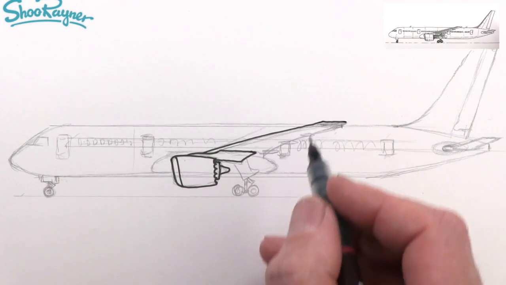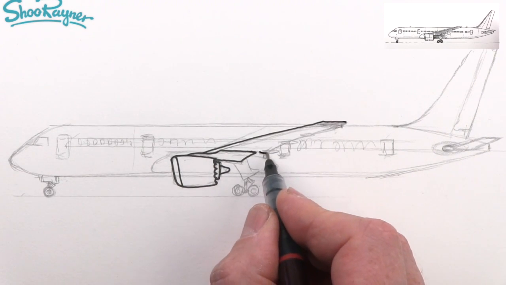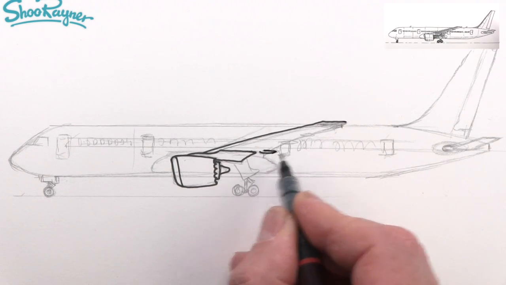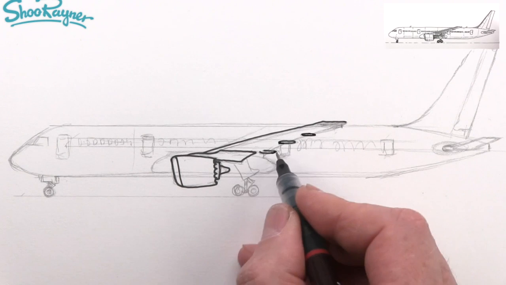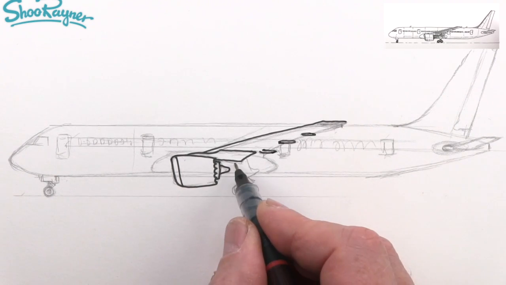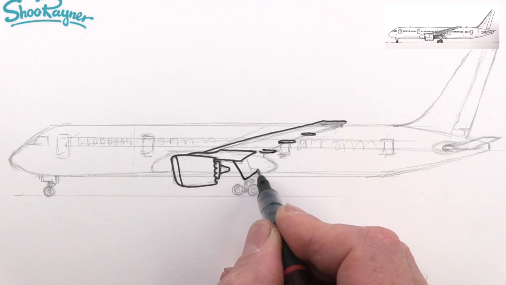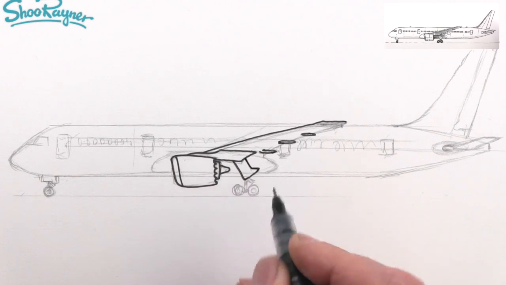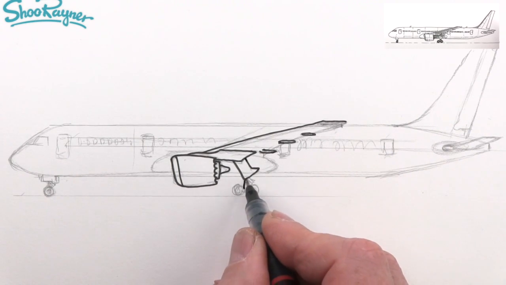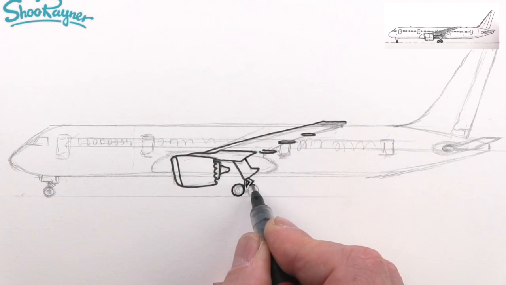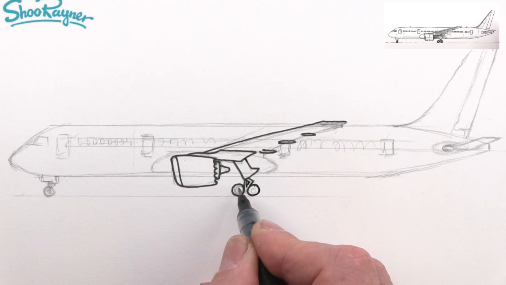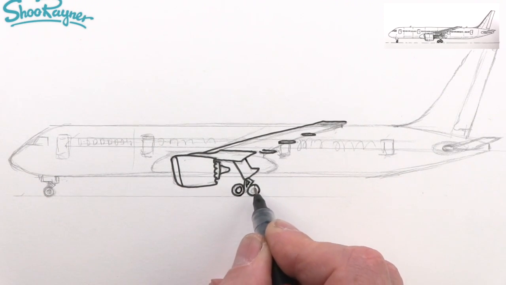It's trying to decide which bits to draw first. So I think we're going to draw these little bits here. Let's draw those like little grains of rice. And then this will be in front. So this is the undercarriage cover. That will come down and in like a little sort of knee. Have our two wheels like that.